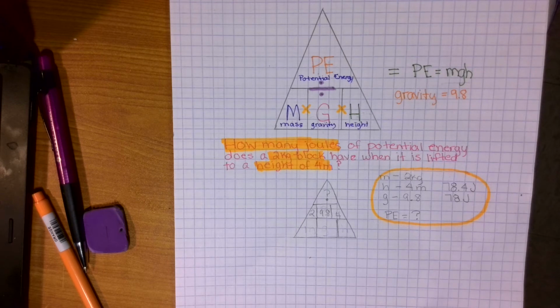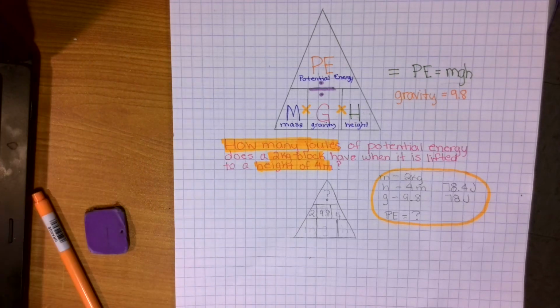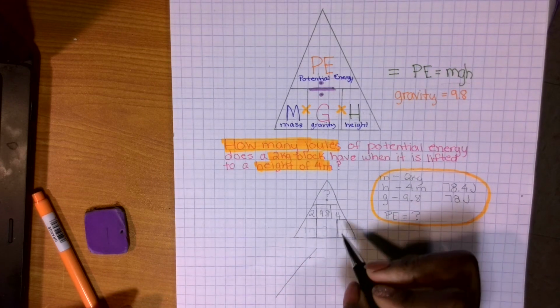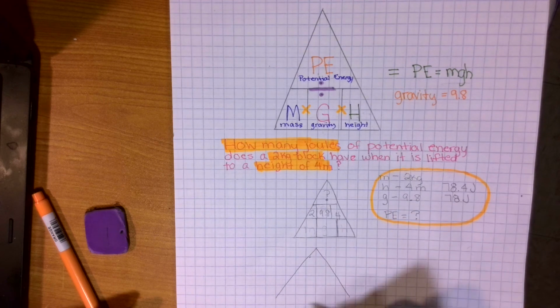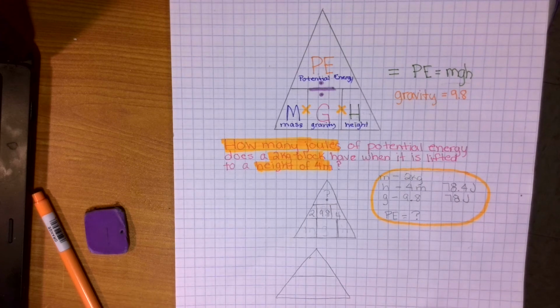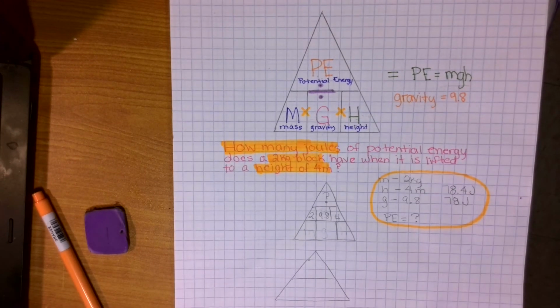Now I'm going to show you how to do one that requires division. That means we're going to be looking for something down at the bottom. Okay, so let's see. We are looking for mass. These are problems that we've used before, so that's why I'm doing that. So I'm going to make a magic triangle. And I'm going to read this problem. I'm not going to write out the whole problem.